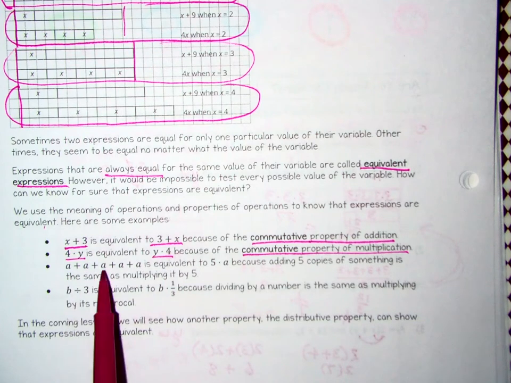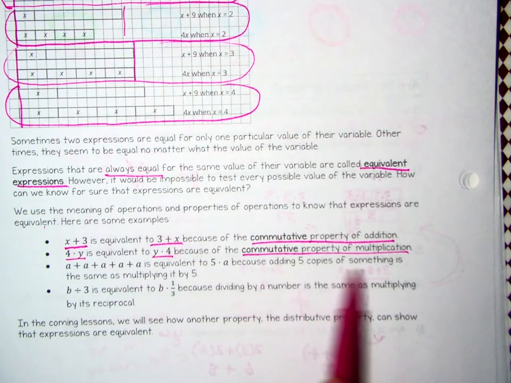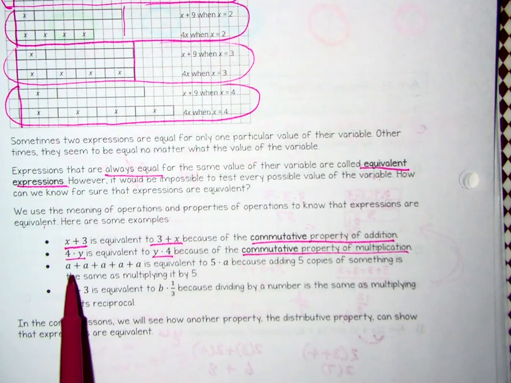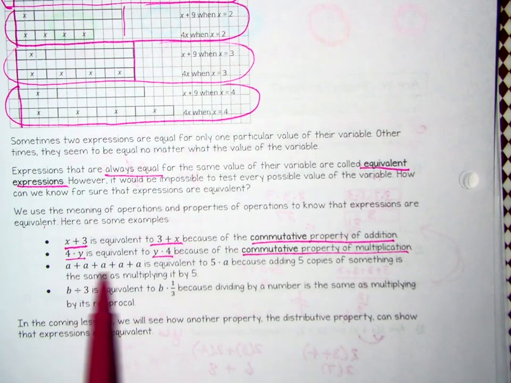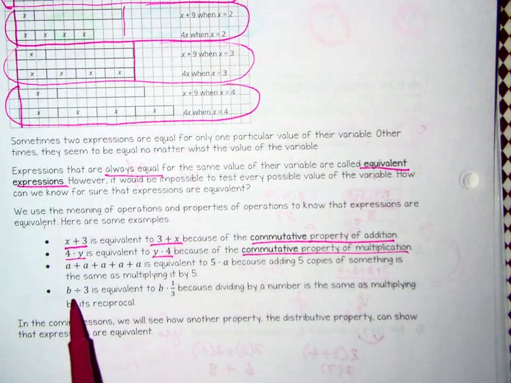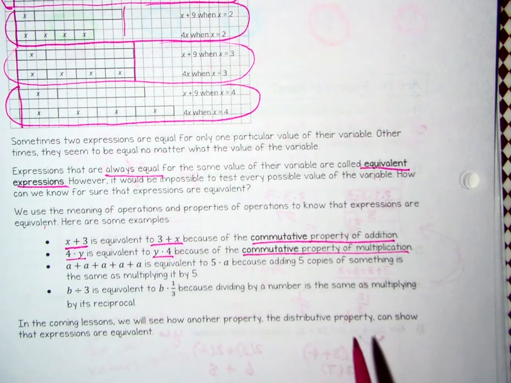A plus A plus A plus A plus A is equivalent to 5 times A because adding 5 copies of something is the same as multiplying it by 5. And I always think of this, here you're adding A together 5 times, so it's 5 times A. And lastly, B divided by 3 is equal to B times 1/3 because dividing by a number is the same as multiplying by its reciprocal.